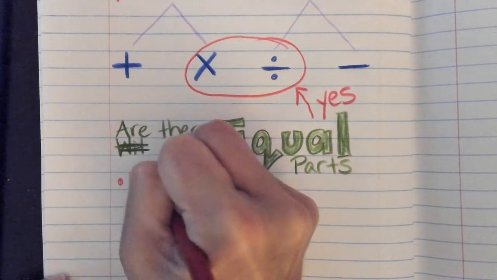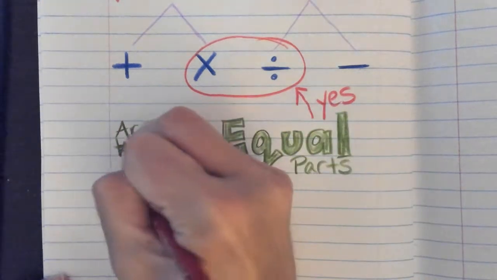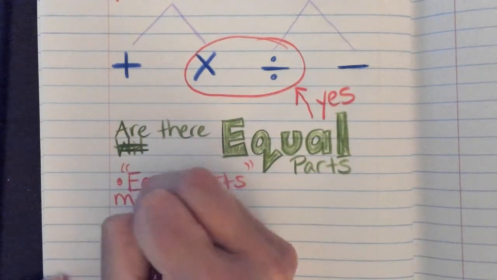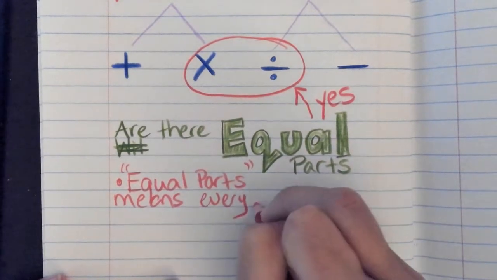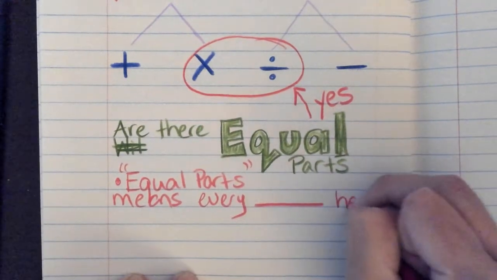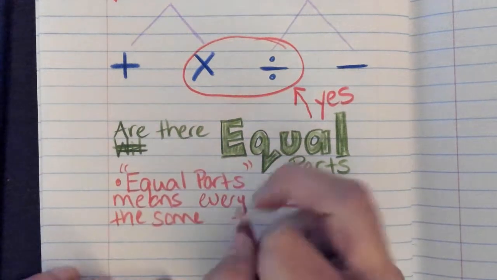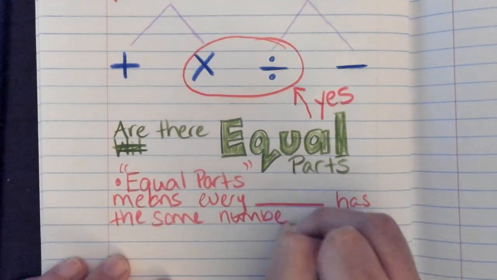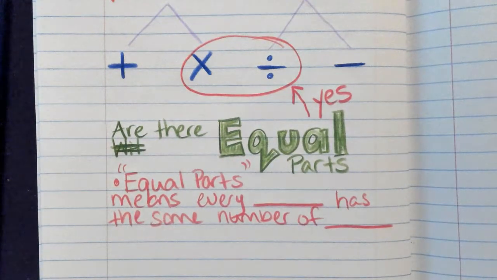Equal parts means every something has the same number of somethings, okay? And the somethings really don't matter.